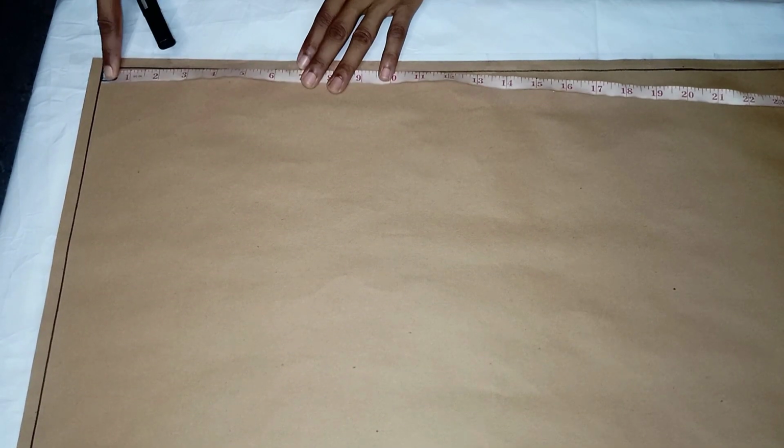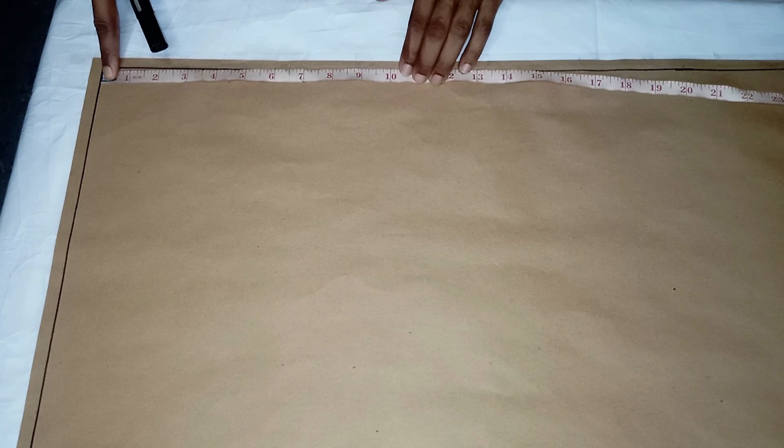Just like what I was explaining before, you are going to place your tape on the apex part of your shoulder line, and then you take your tape down and start taking notes of your vertical points.